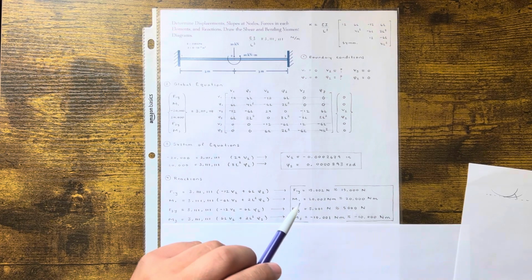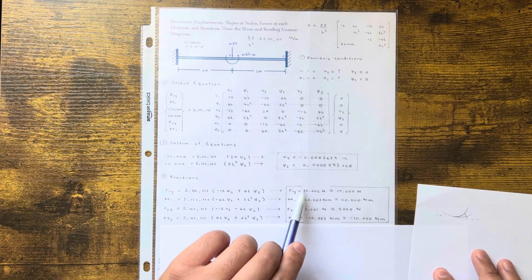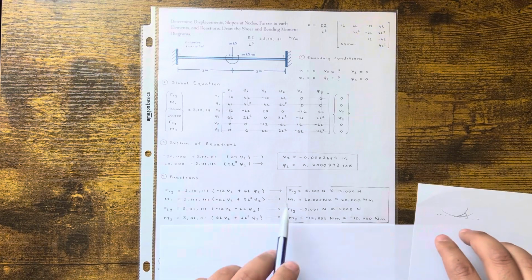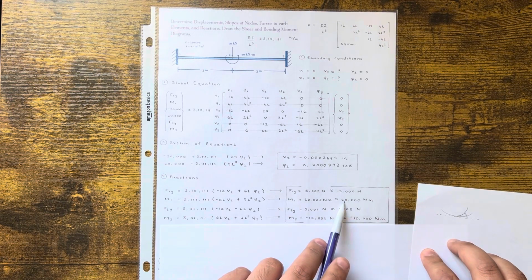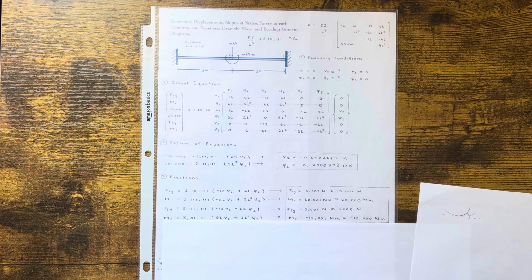15,002, that's just an even 15,000. And if you're not comfortable doing this, just keep it at that number. You're still going to get the answer right, okay? But in this case, for F1y, we get 15,000. M1, you get 20,000. F3y, you get 5,000. M3, you get negative 10,000. Now let's go ahead and verify these numbers.